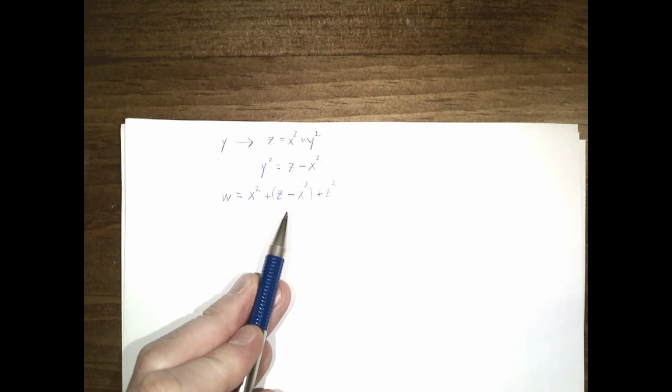This means we can solve for y squared, which will get us z minus x squared. So now we can plug this into our expression for w. We get x squared plus y squared is z minus x squared plus z squared. Well, this is kind of interesting because the x actually just straight up cancels out. X squared minus x squared, and we're left with w as equal to z plus z squared. If we take the derivative with respect to x, it's just 0 in this case.